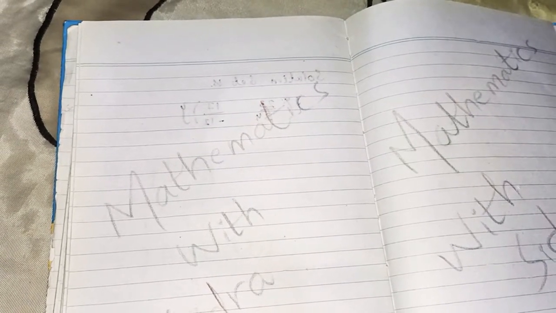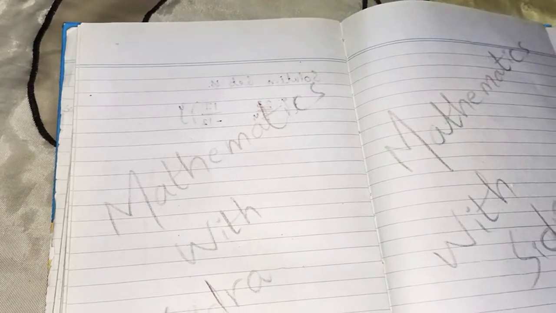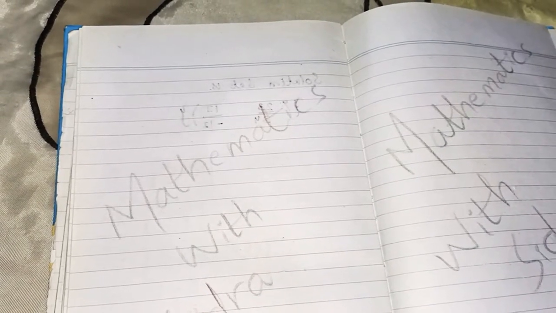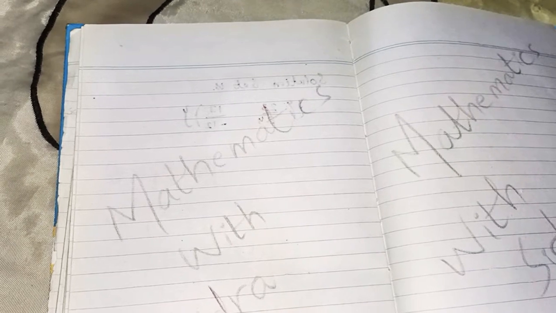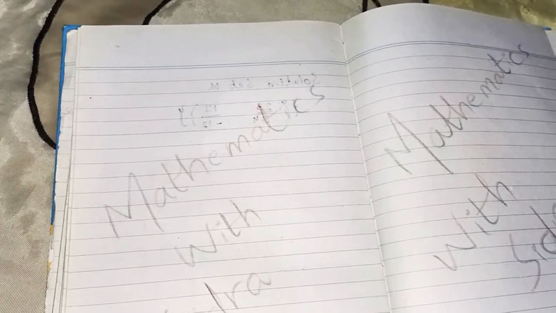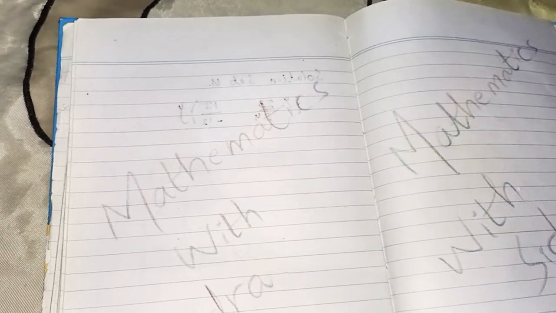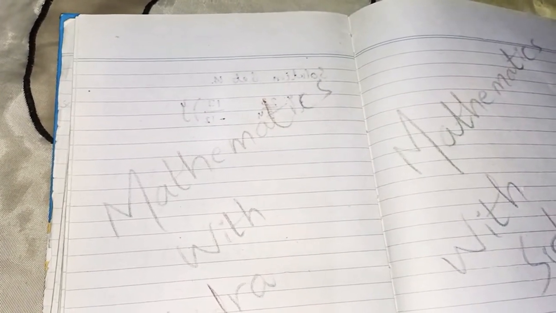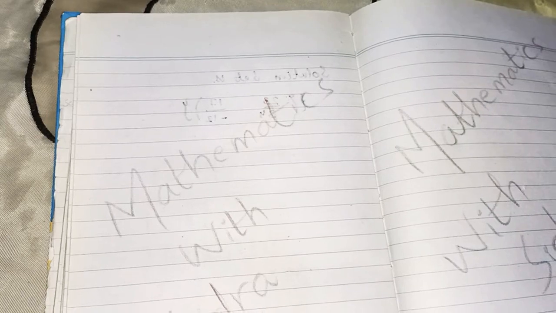Today I am going to explain you the topic Cramer's rule from class matric exercise 7.5. So without any further discussion, let's get started. First we have to write the formula to find out the Cramer's rule.